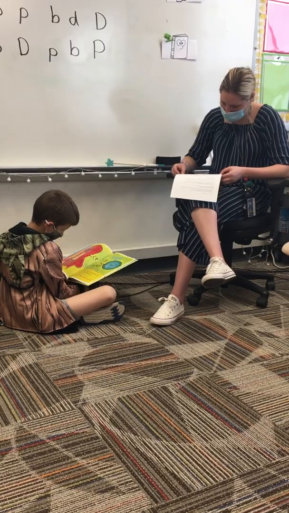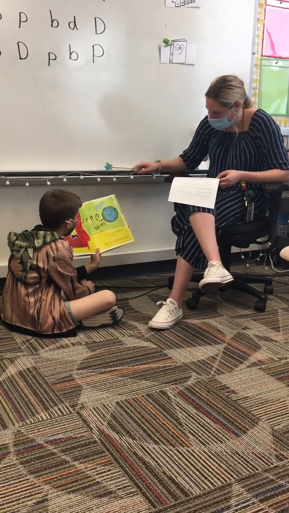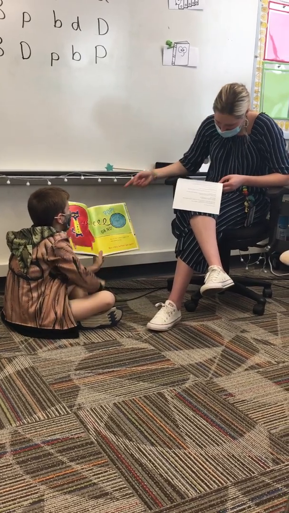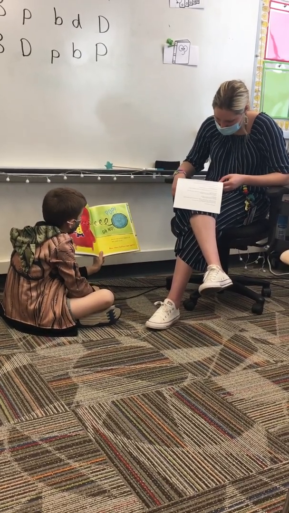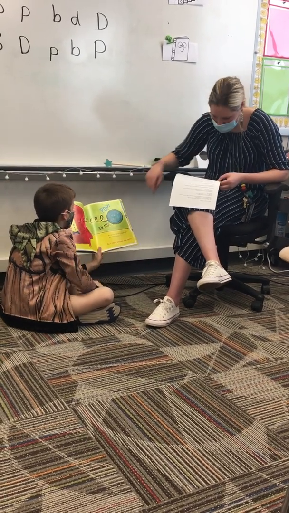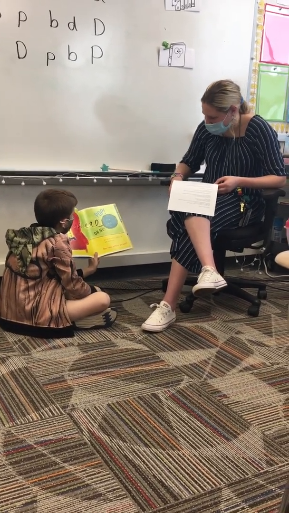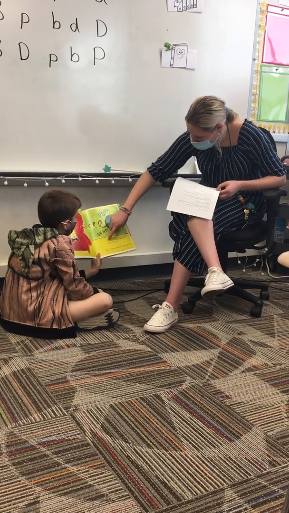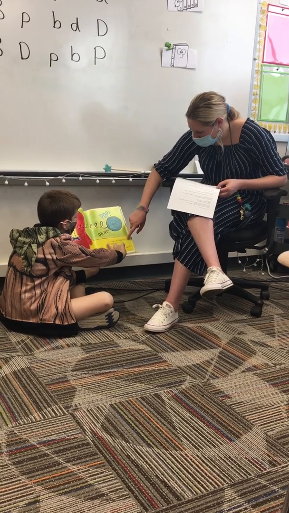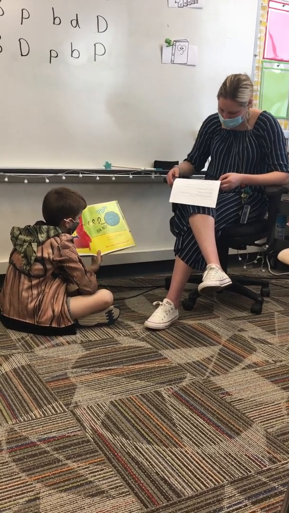All right, so who can show me where to start reading? Where do I start reading? Oh, top, right. So now which way do I go? This way. Right, from left to right. So then where do I go after that? So after I read pop, oh no, then where do I go? This way. Right, at the very beginning.